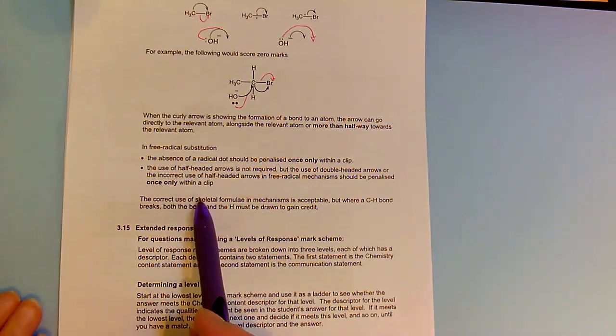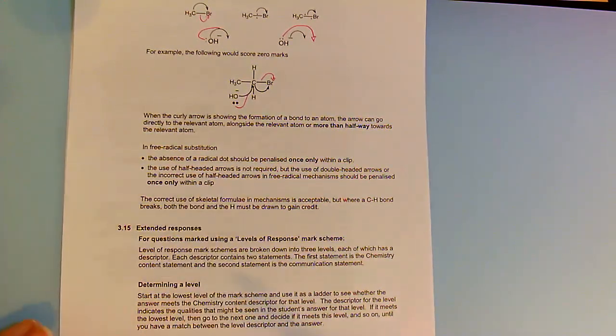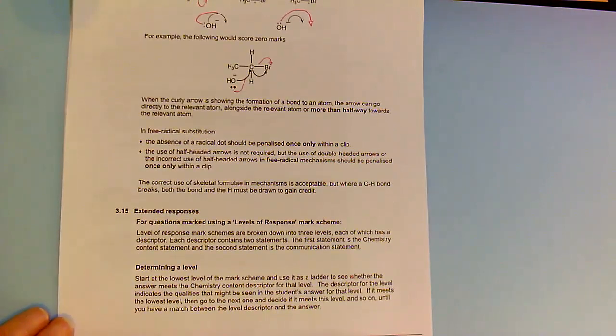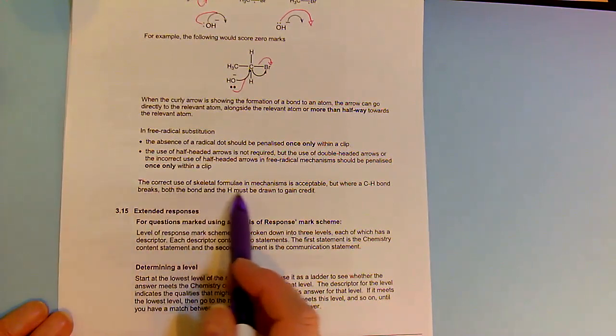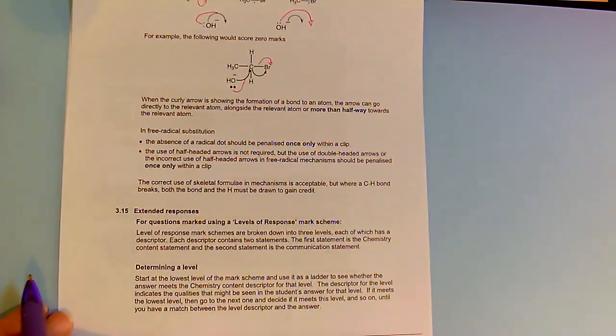That's not something we do in our syllabus, although incorrect use of the arrows will be penalised if you decide to use them, but I haven't taught you how to do that, and we're not required to do it. So here it says using a skeletal formula in a mechanism is acceptable, and it's acceptable to put a CH bond in if the CH bond is what's breaking. So it must be shown in order to gain credit. So we do need to look at where those bonds are broken.